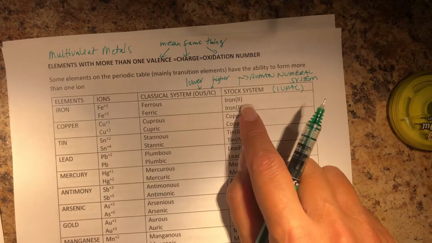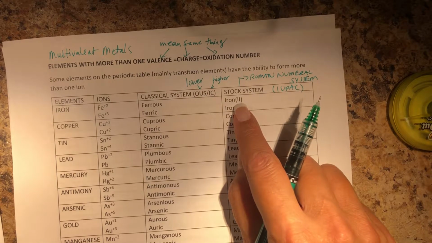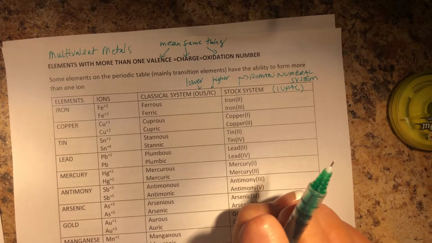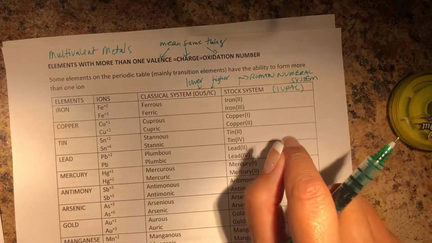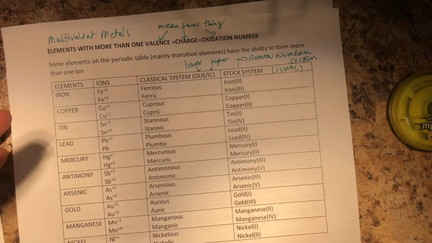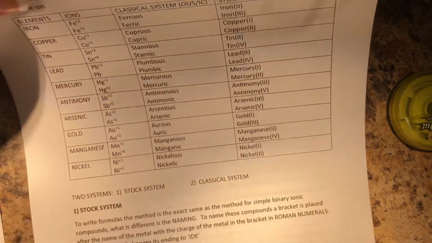So pretty simple, this will follow in the name. So iron 2 chloride, for example, if it was a 2, and iron 3 chloride if it was a 3. So let's take a look at these two systems and practice naming them.